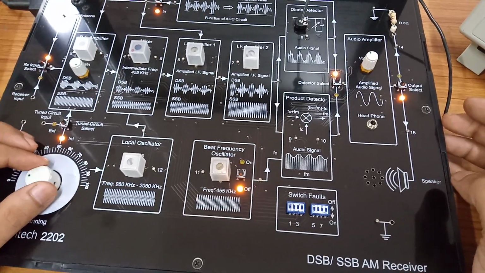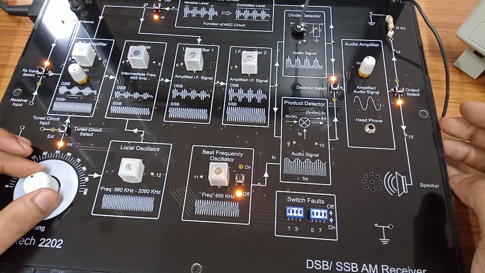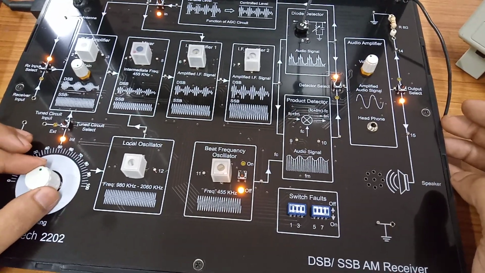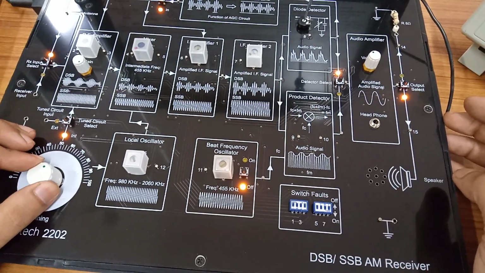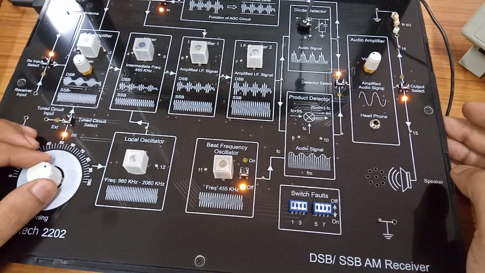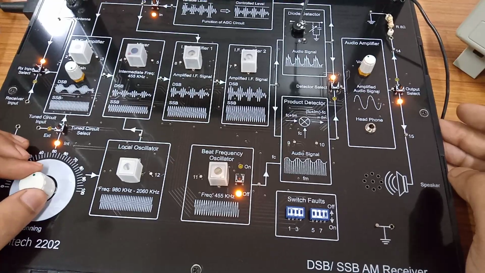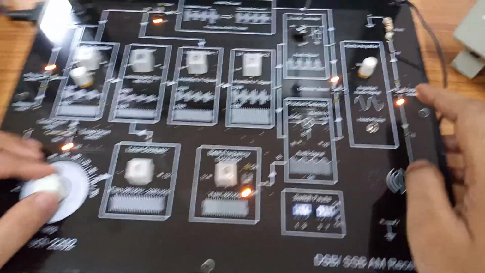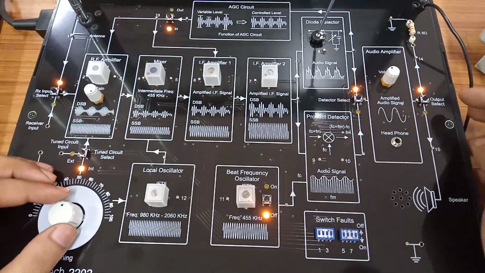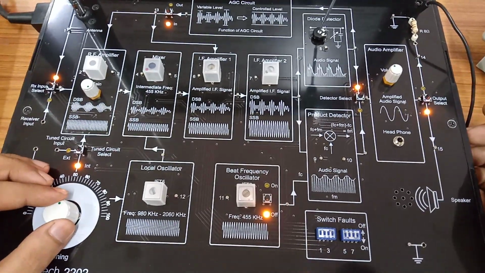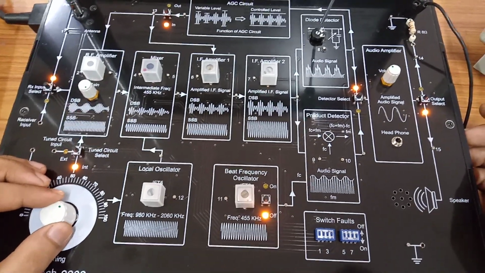When I tune it so that we can get the first tone, then we can assure that we are going to receive the signal. We need to tune it very finely so that we can listen to it.